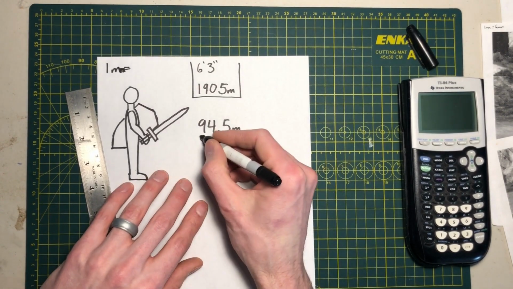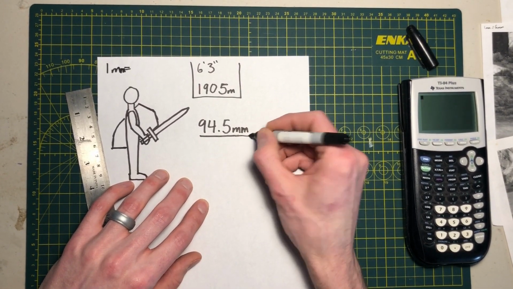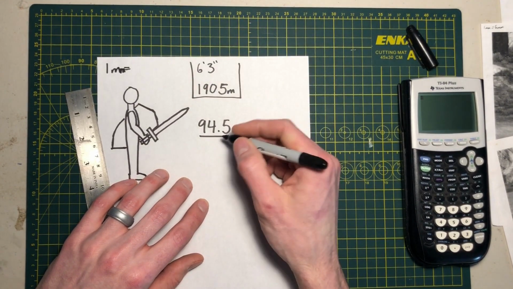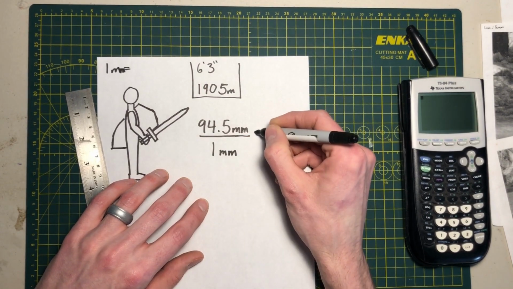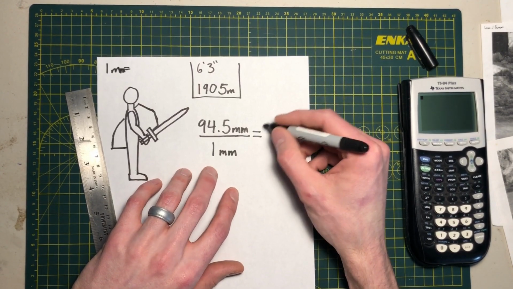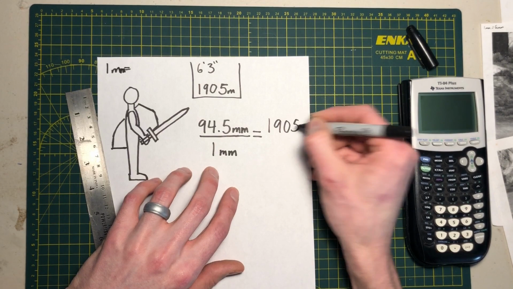And we want it to correlate to being 1 millimeter on the page. So we're going to say this is equal to 1,905 millimeters.